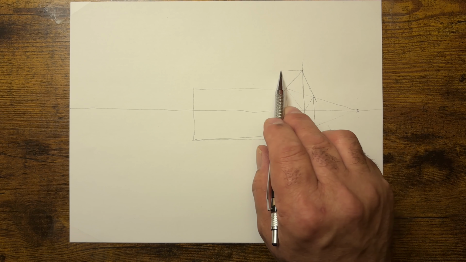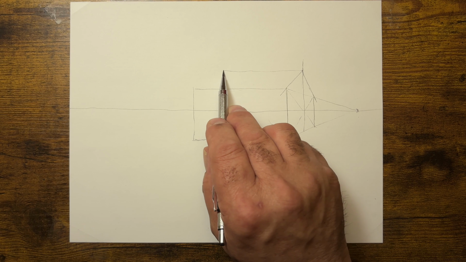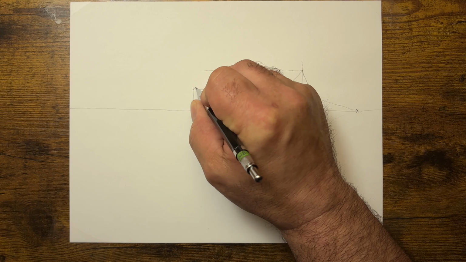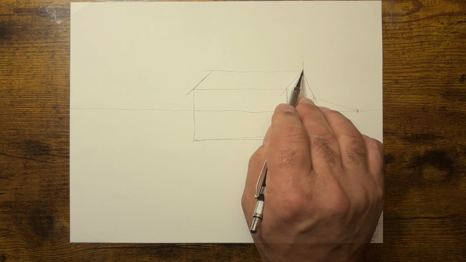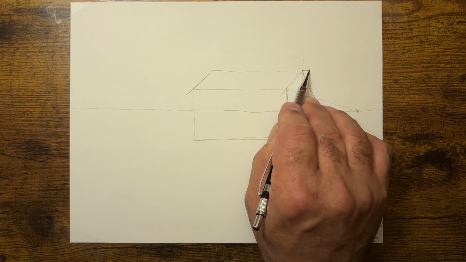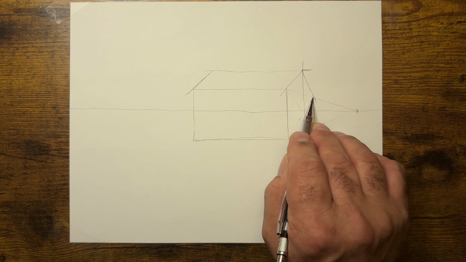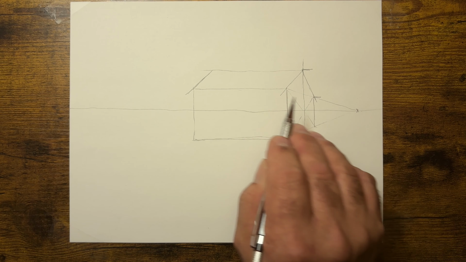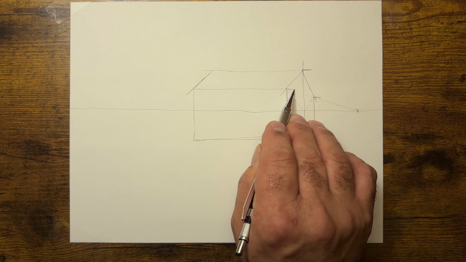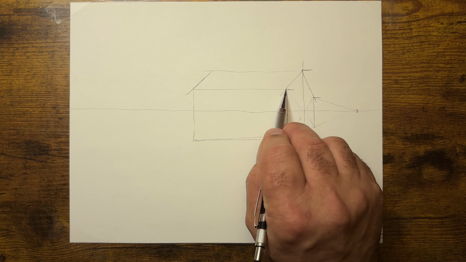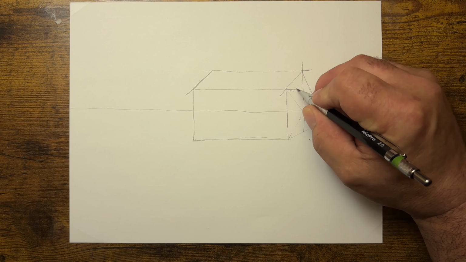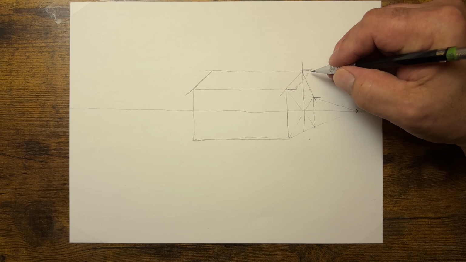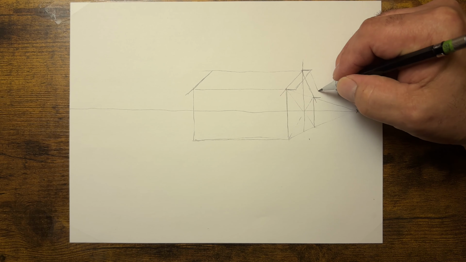We're going to continue the peak across the cabin and transfer the angle of the roof as best as we can, and extend our roof on the sides to create an overhang. Connect with the same angle as the original angle.